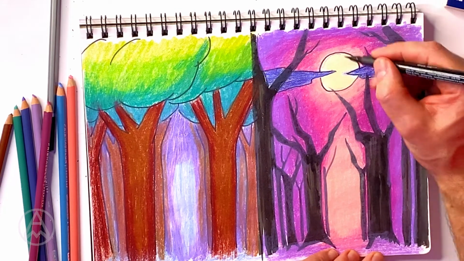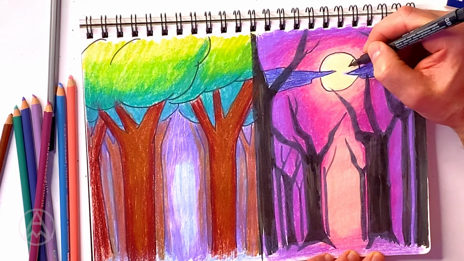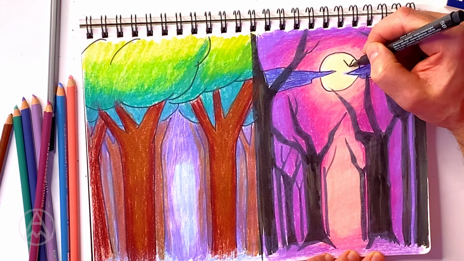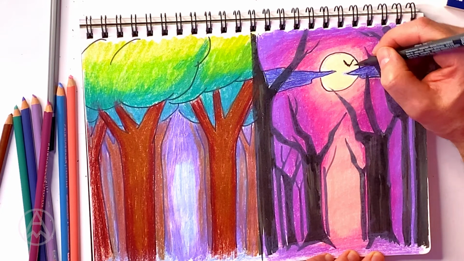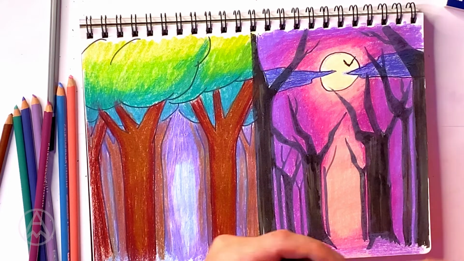For an added extra little touch, I might just grab my brush pen again and just put in a little bat flying away. Just like that. Oh, that's done the trick, hasn't it?